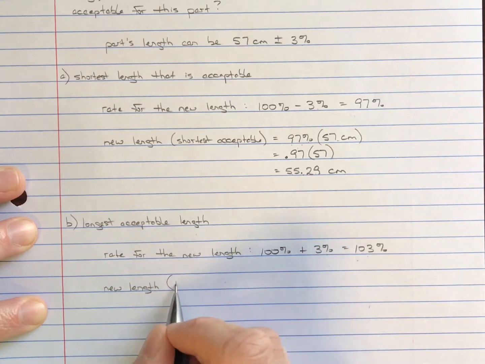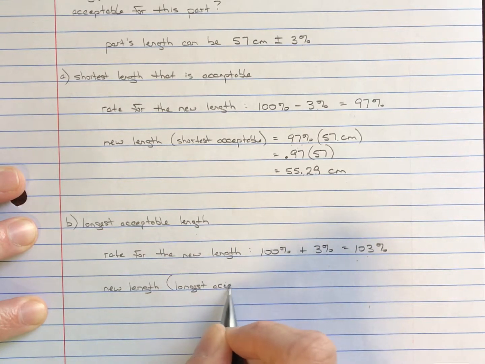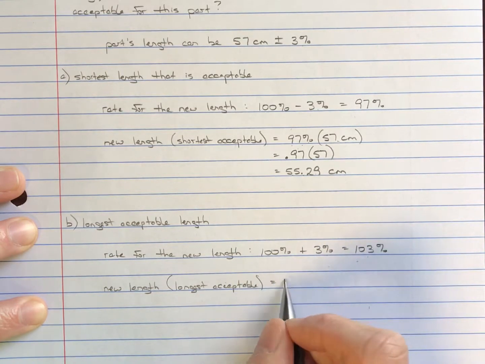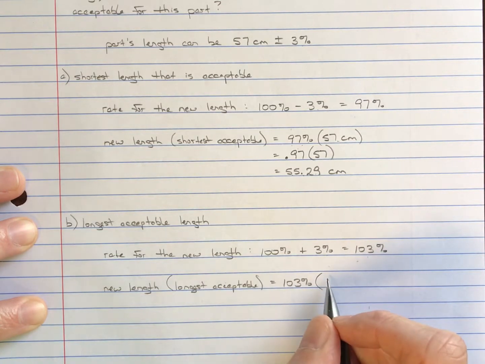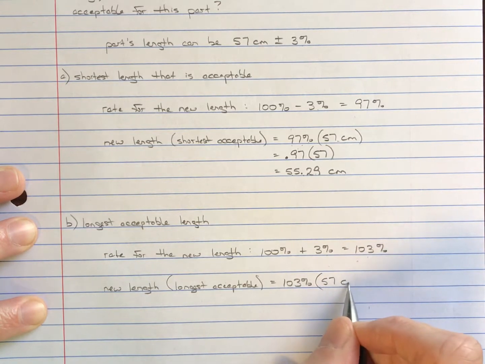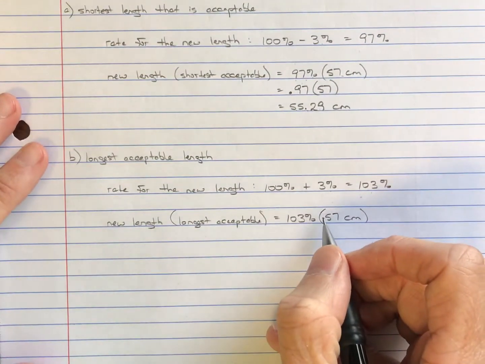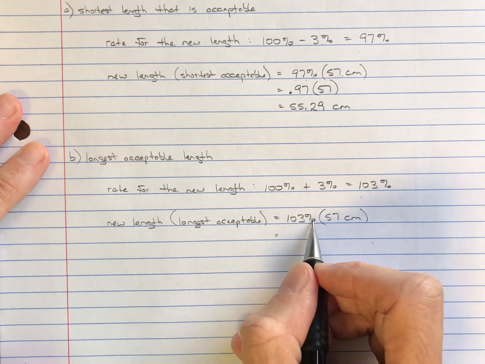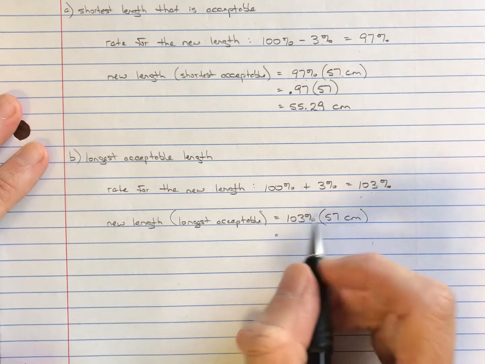and again, this is the longest acceptable, is equal to 103% of the base, which is 57 centimeters. We can be a little bit longer than 57 centimeters. And we know again that 103% is greater than 100%, so we're going to have a whole number in front of the decimal.